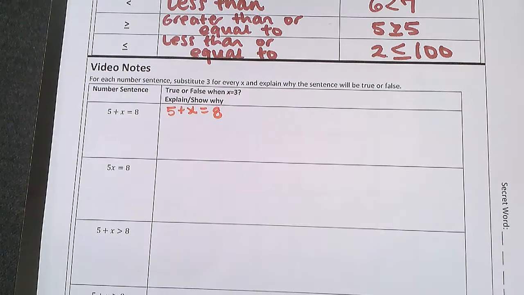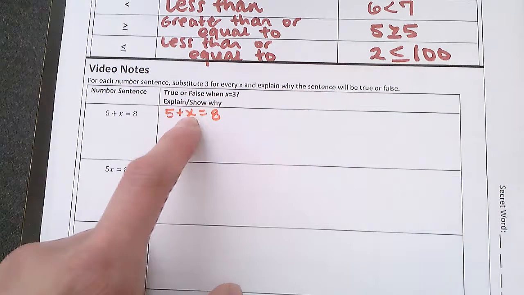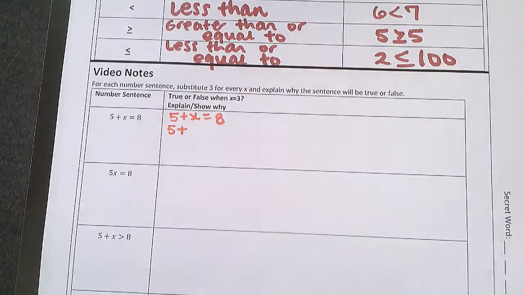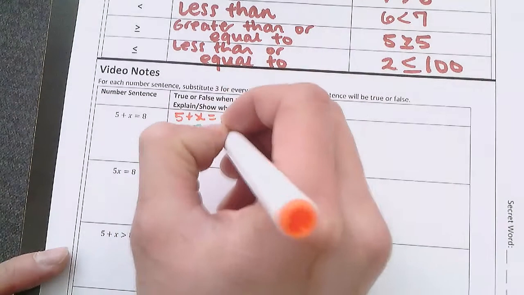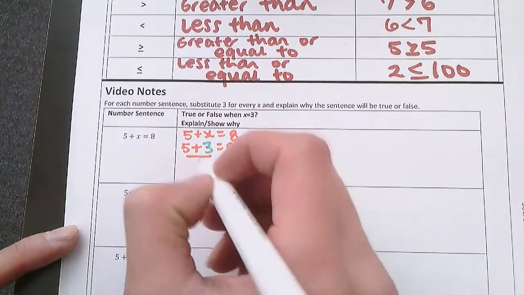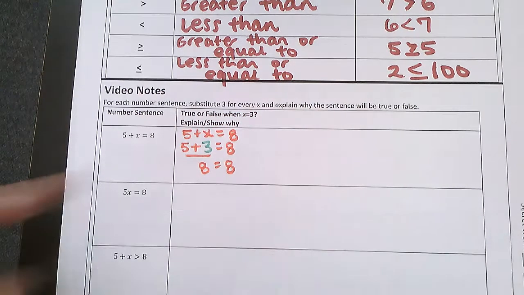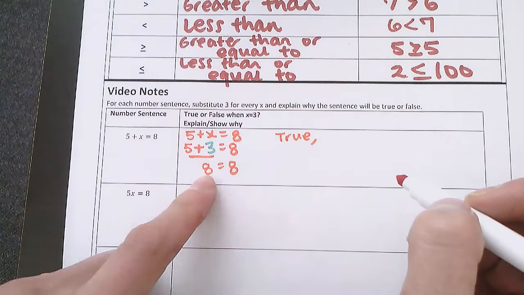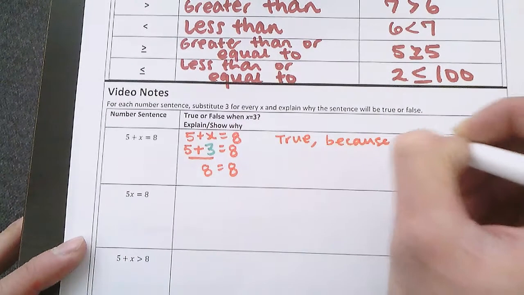Now what I'm going to do is substitute the number 3, because we're going to say if x equals 3, in for x right here. So that would give me 5 plus 3 equals 8. And then I can keep going. 5 plus 3, that equals 8. And now I have 8 on this side. And now I can say that this statement is true because 8 does equal 8. So true because 8 equals 8.